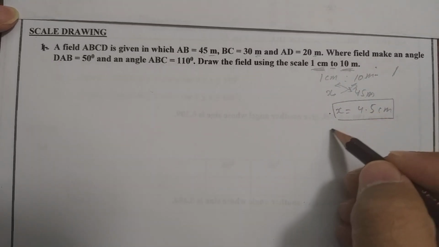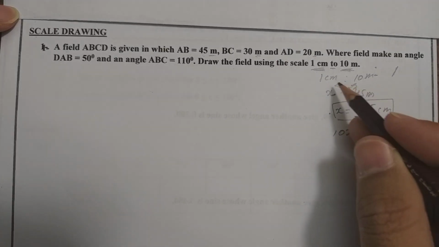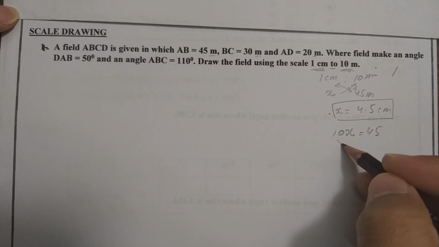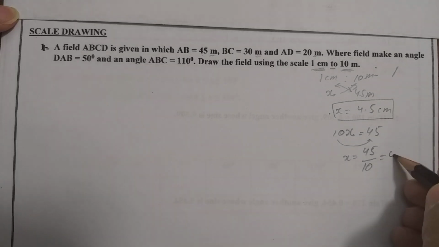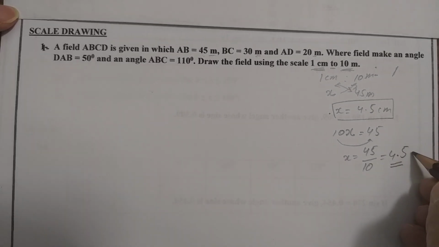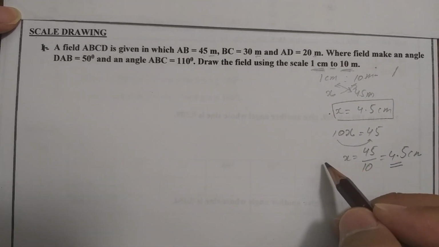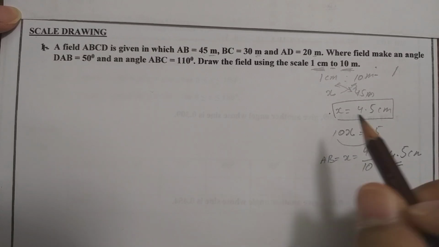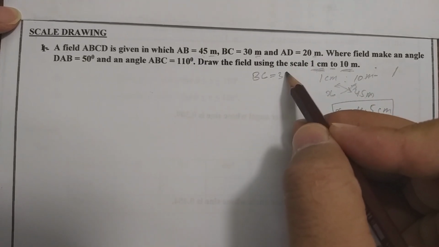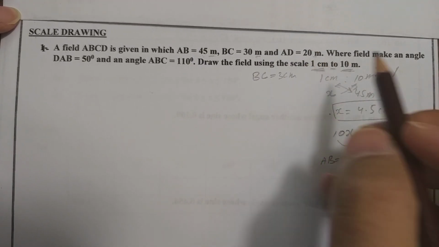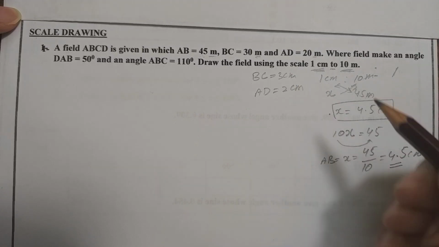So 10x equals 1 times 45, so the multiplication becomes a division here, so x equals 45 divided by 10, which gives you 4.5 centimeters. This x is AB. In the same way you can find BC. We divide BC by 10, it becomes 3 centimeters, and AD divided by 10 becomes 2 centimeters. So this is the information.